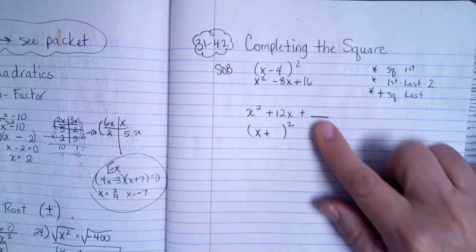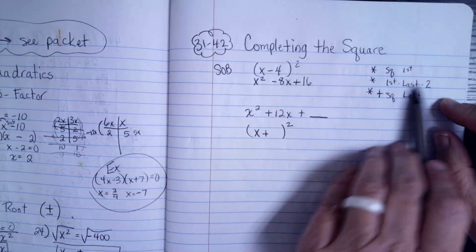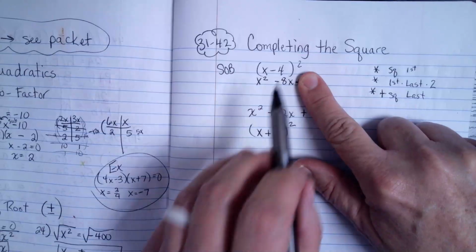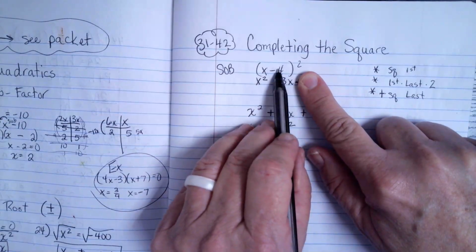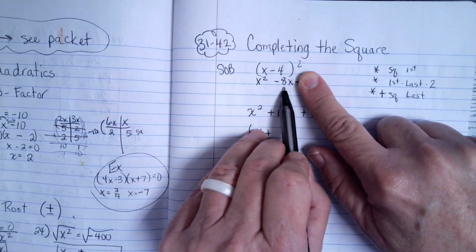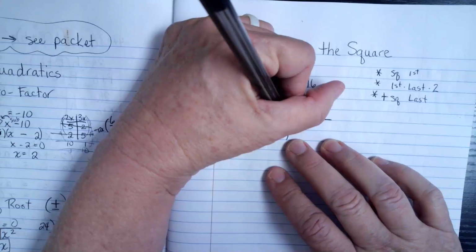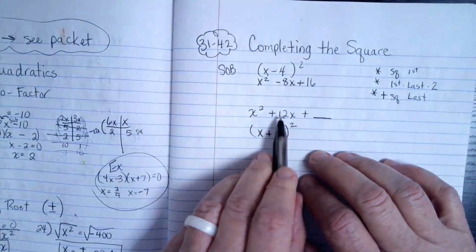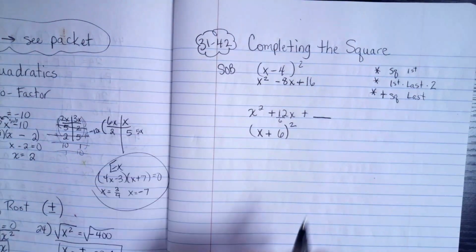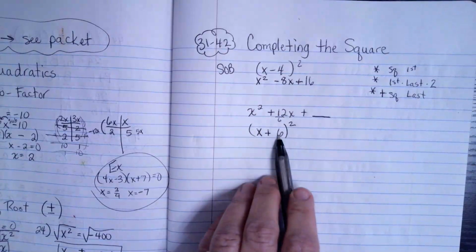Okay? So how could I use the middle step here to work backwards to figure this out? Like if I hadn't had that, how could I have used this to go for that? First times last times 2 gave me that, right? So divide it by 2. I would divide it by 2. So all I have to do is divide the coefficient by 2. So it's 6. Oh, now that I know the last, can I fill in my blank? What is 6 squared?